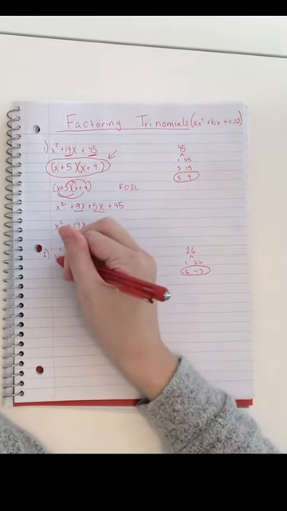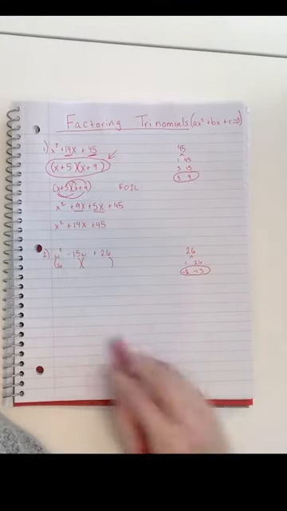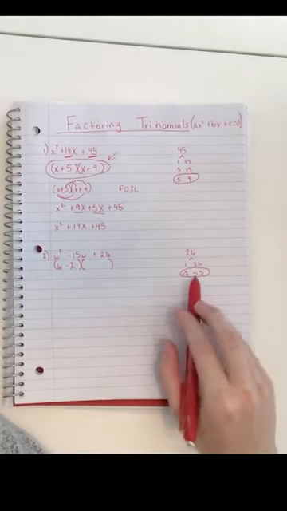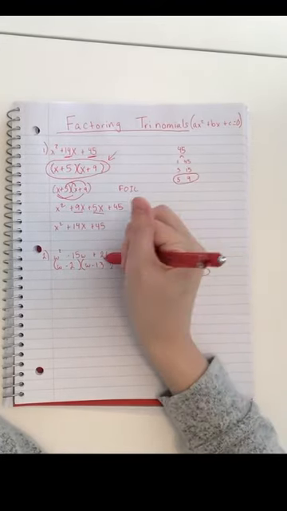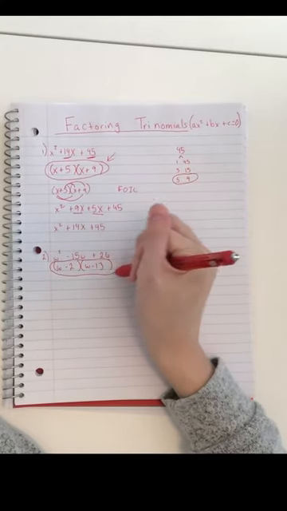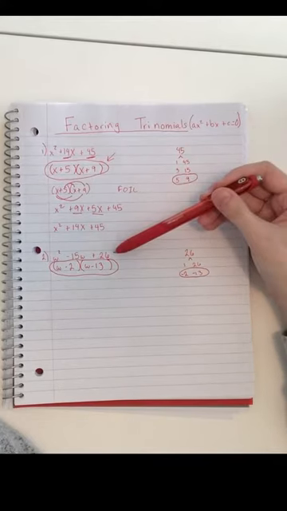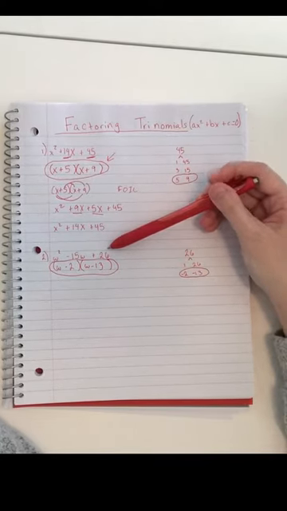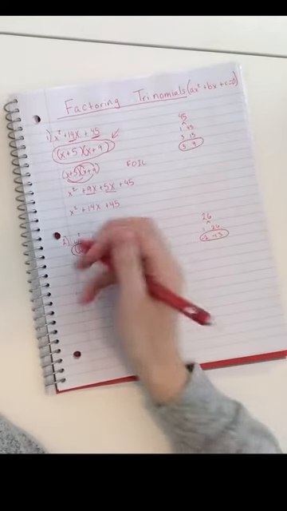Okay, so once again, we're going to break it into 2 sets of parentheses, w minus 2 and w minus 13. And then here would be your answer. Once again, to check it, you can use FOIL, and if it comes out as your original equation, then you know it's correct. Okay, let's look at one last example.